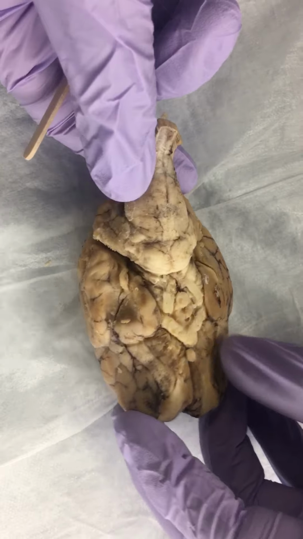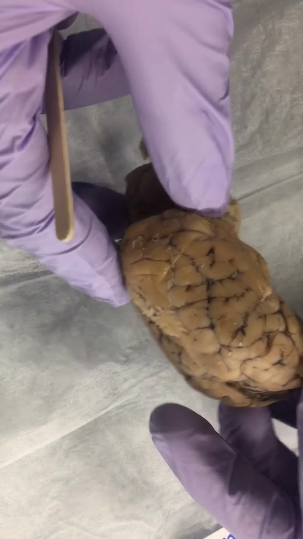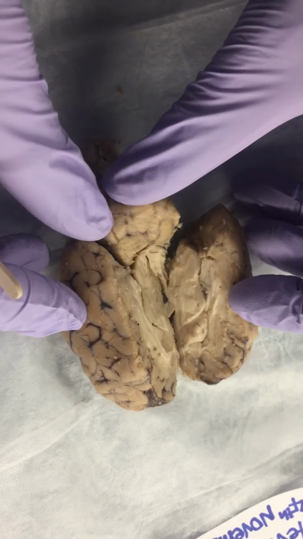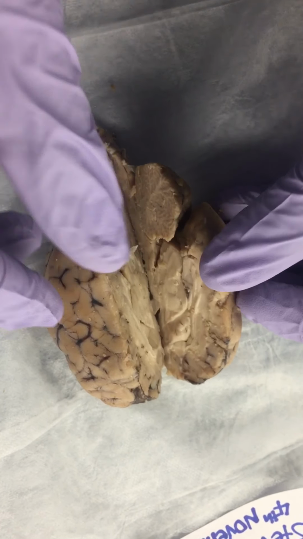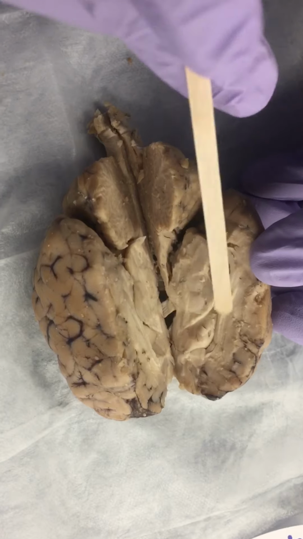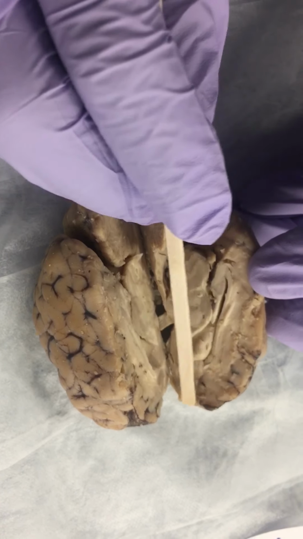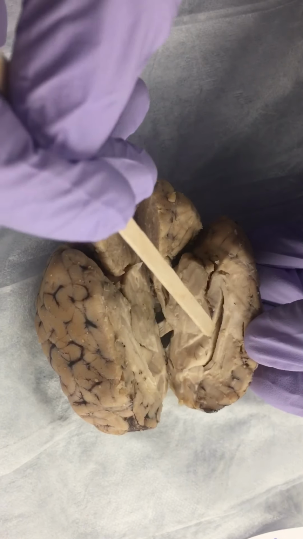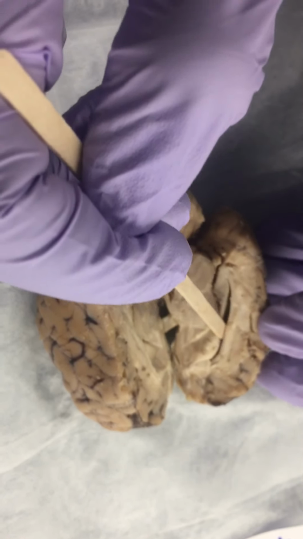And then we're going to flip it now, we're going to go inside the brain. So as you see, we cut open, we're going to open the brain. When you open the brain, you're going to have the frontal lobe right here, which is the very front, the occipital right here, and then in here you have the corpus callosum.